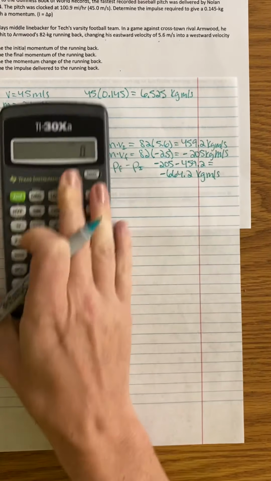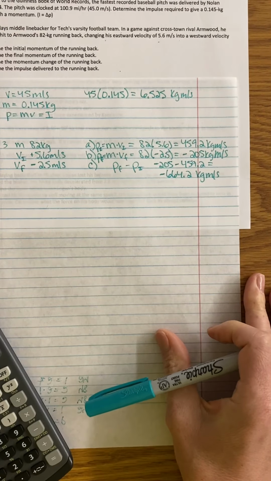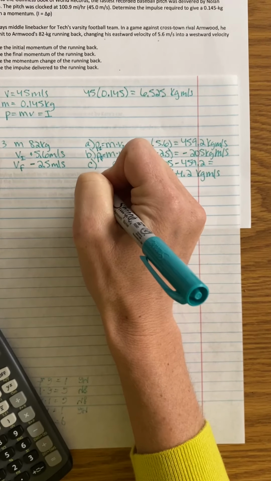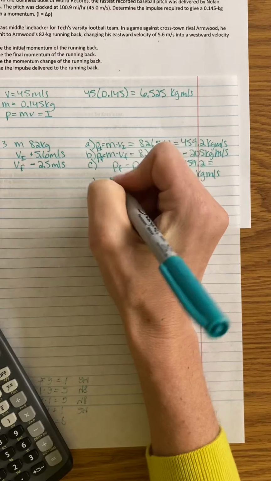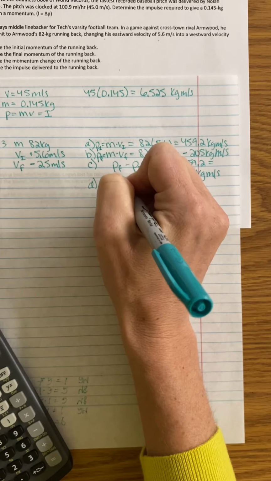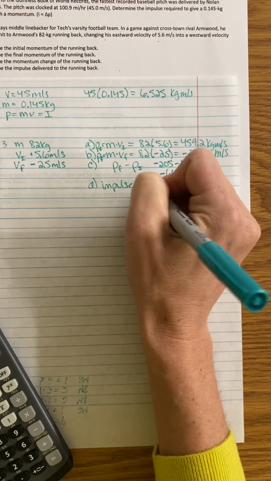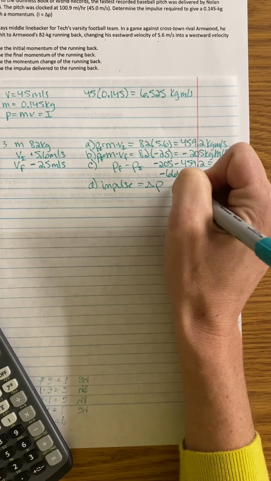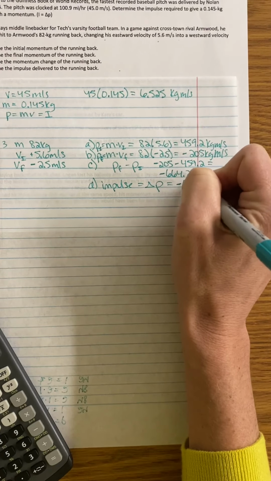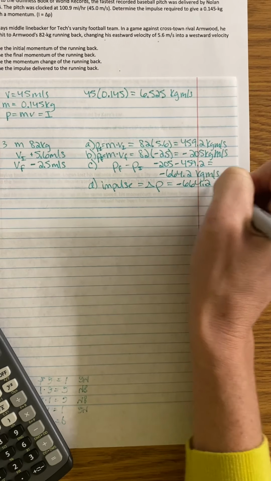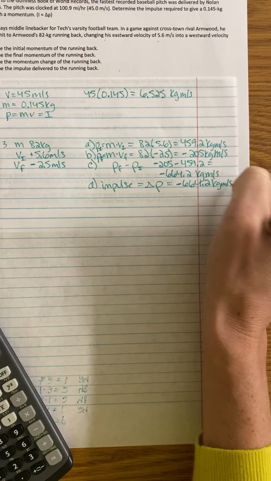Okay. Determine the impulse delivered. This is a conceptual problem, right? Because our impulse is equal to our change in momentum, which we already identified to be negative 664.2 kilogram meters per second.